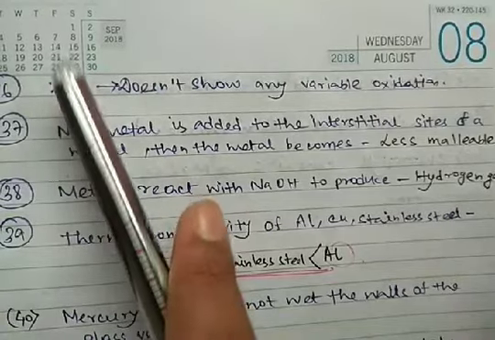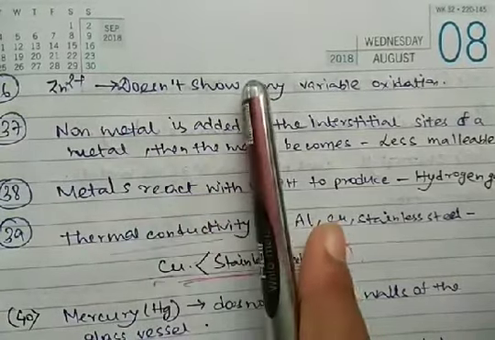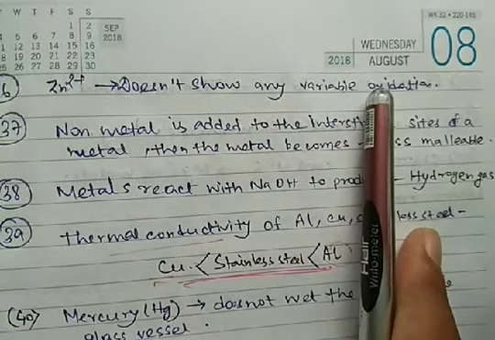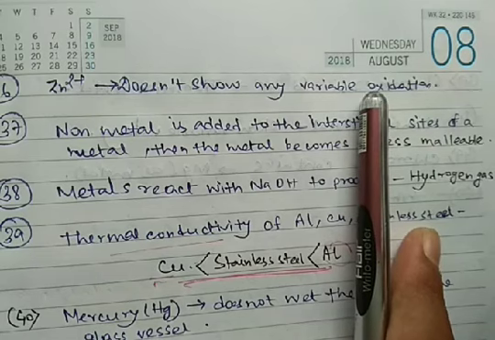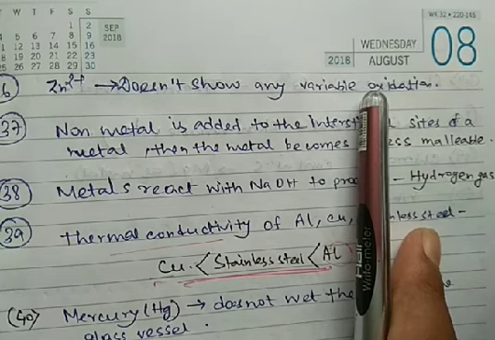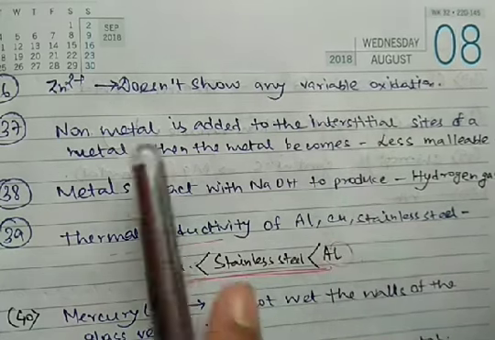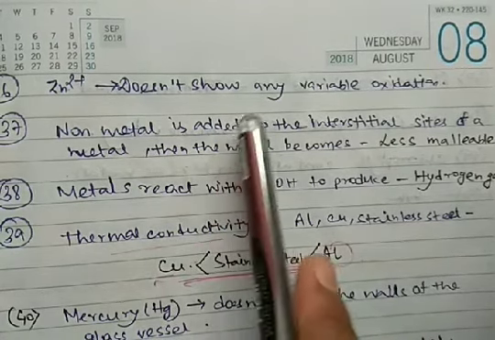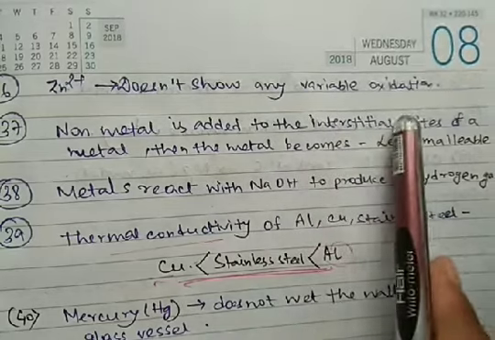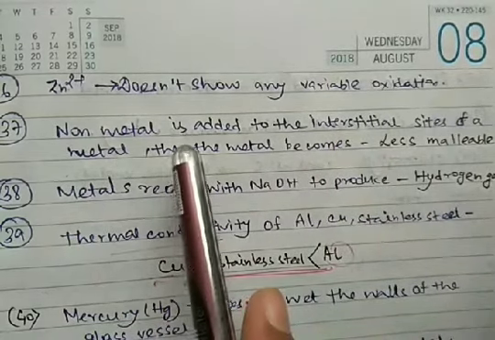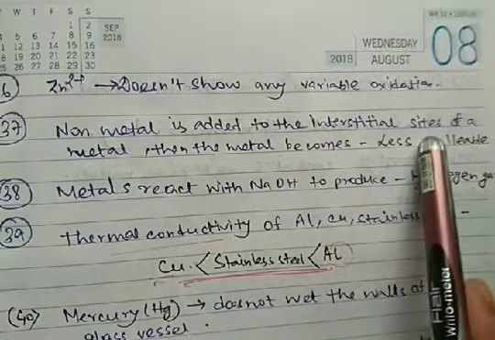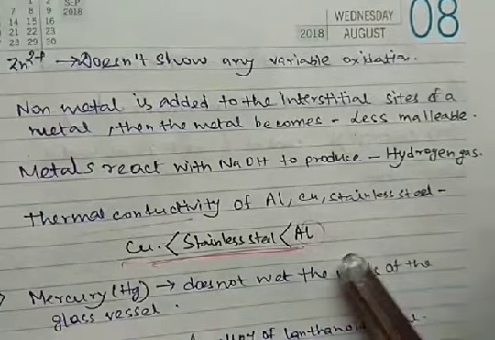Next is zinc ion Zn2+, that does not show any variable oxidation state. Like iron shows Fe2+, Fe3+, but zinc does not show any variable oxidation state. When a non-metal is added to the interstitial site of a metal, the metal becomes less malleable.